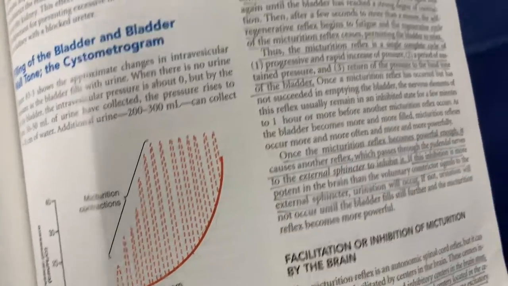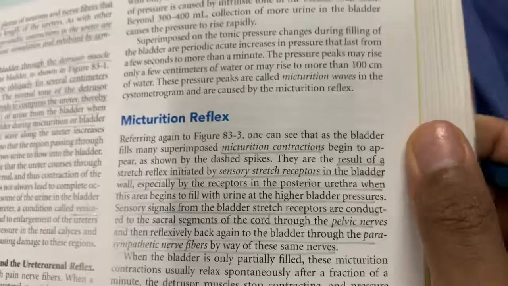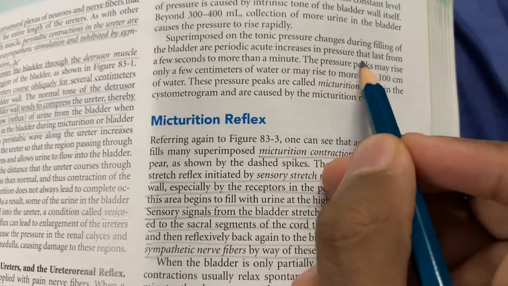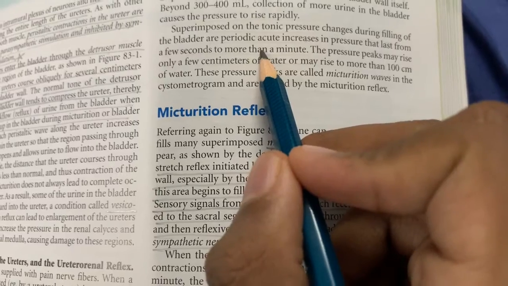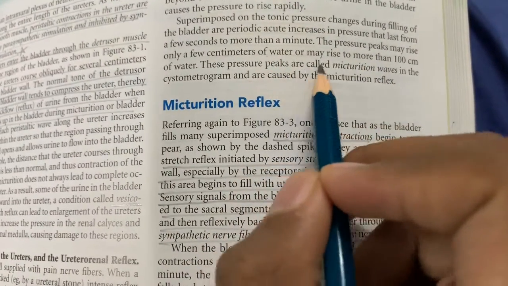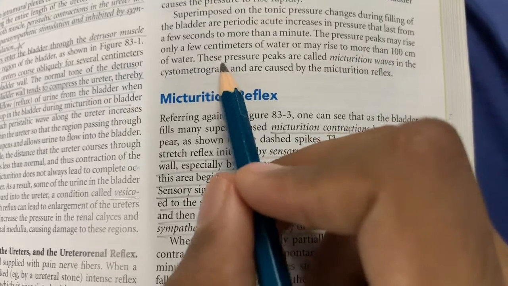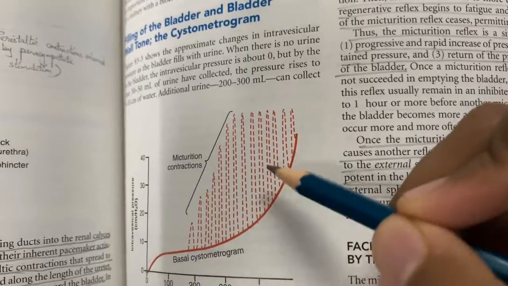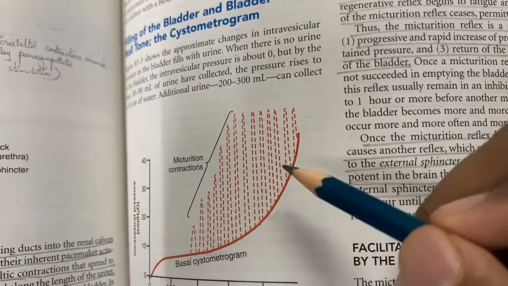Superimposed on the tonic pressure changes during filling of the bladder are periodic acute increases in pressure that last from a few seconds to more than a minute. The pressure peaks may rise only a few centimeters of water or may rise to more than 100 centimeters of water. These pressure peaks are called the micturition waves in the cystometrogram and are caused by the micturition reflex.